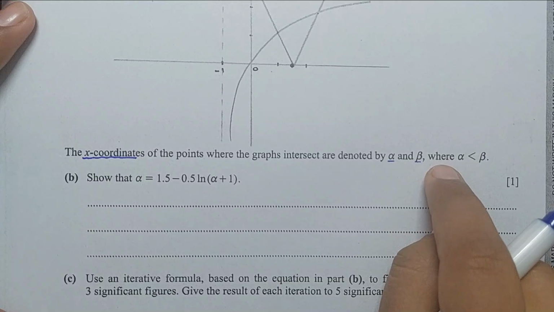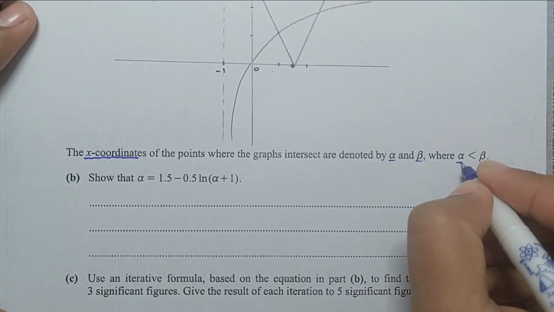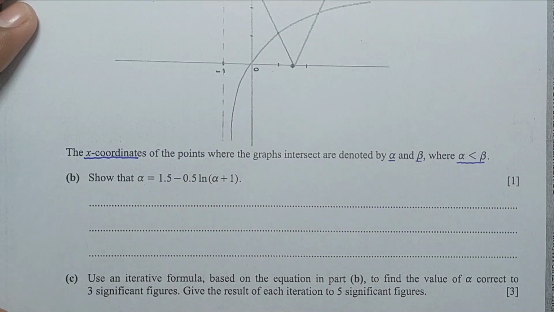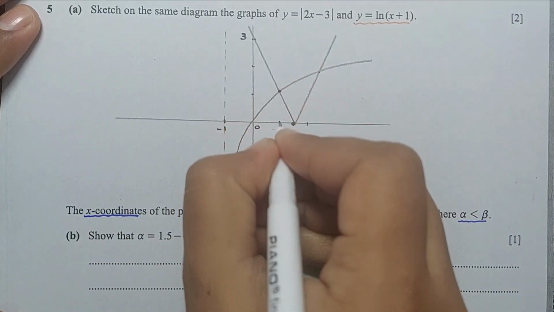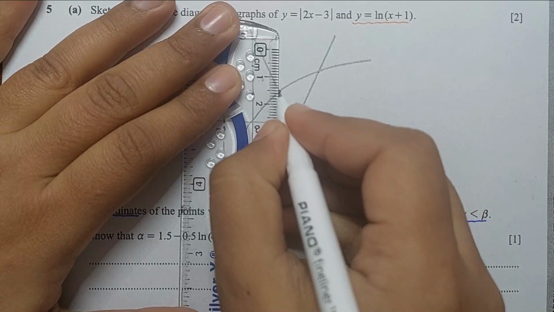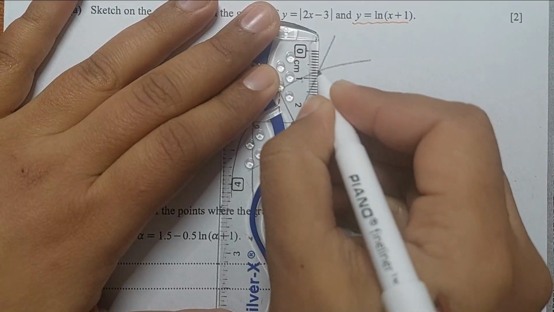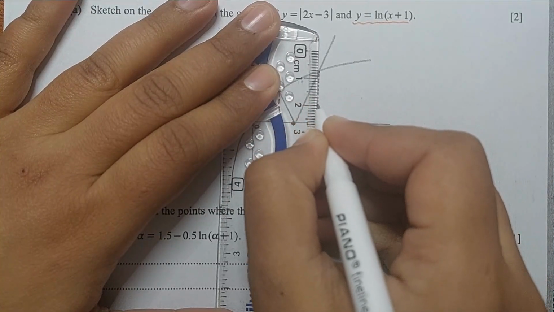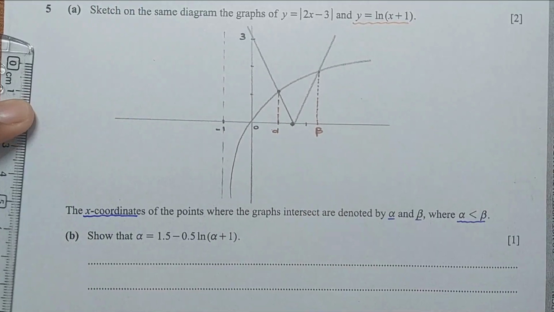And we are given that alpha is less than beta, meaning the first value is alpha and the other one is beta. So they are trying to say that for this point of intersection, the x coordinate is alpha. This is alpha. And for this point of intersection, the x coordinate is beta. And alpha should be less than beta, right?